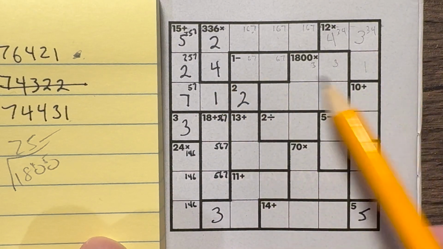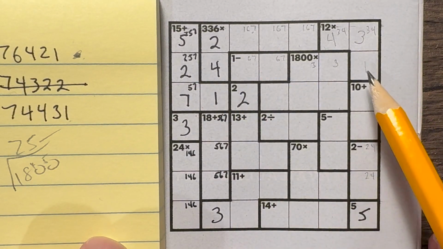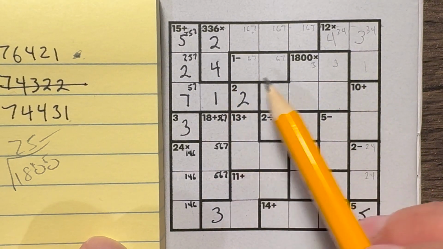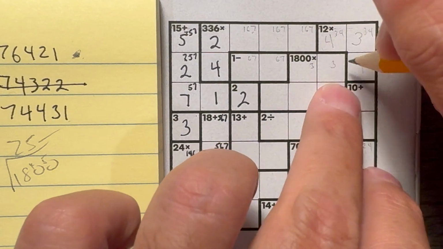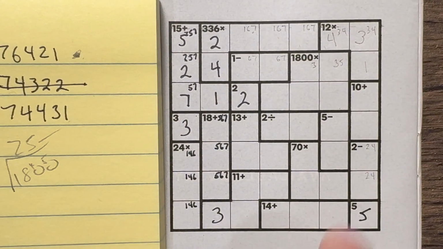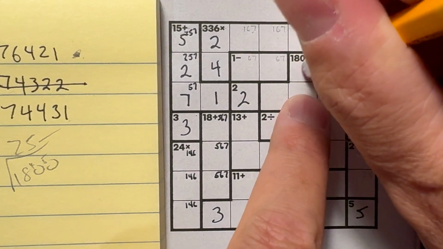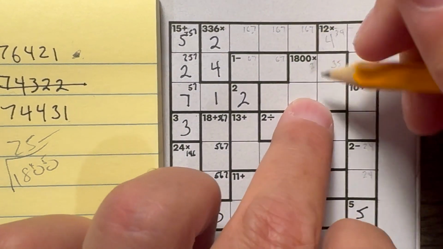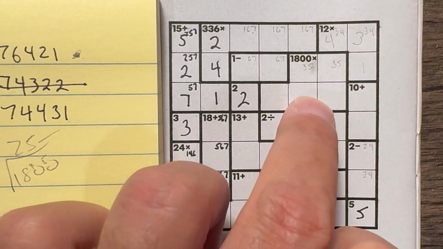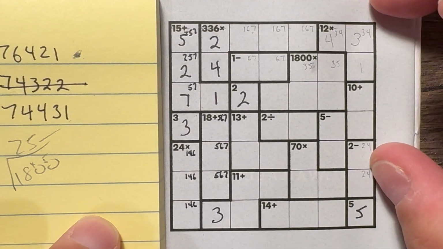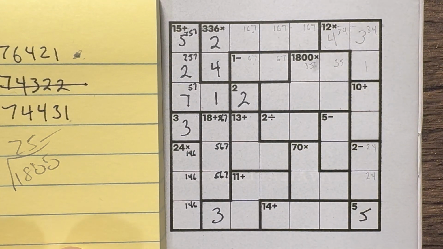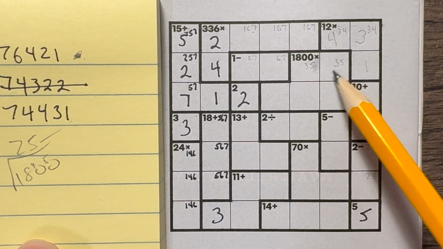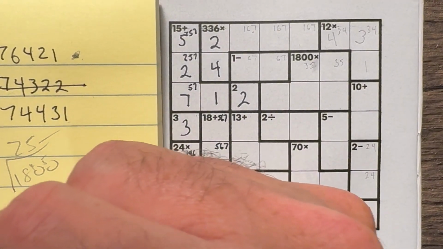And the only thing missing from this row at this point, 1, 2, 3, 4, 6, 7, there's a 5. Three, 5. Oh, if I have to unwind all of this, I'm going to be very upset. All right, well, this 1800, I got 15 here. What's 15?